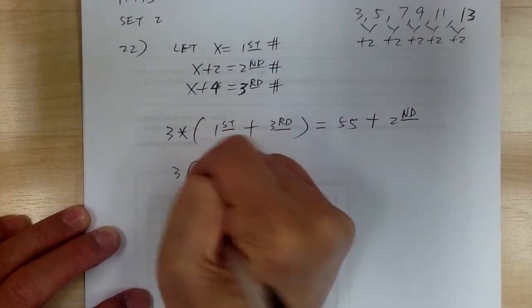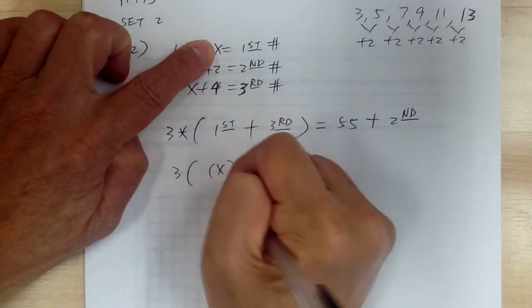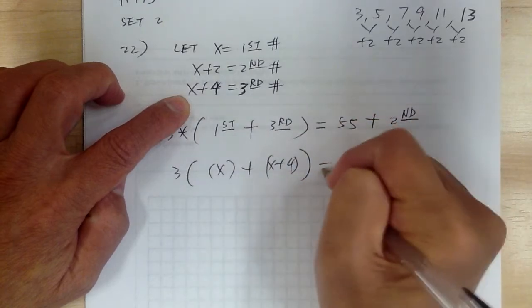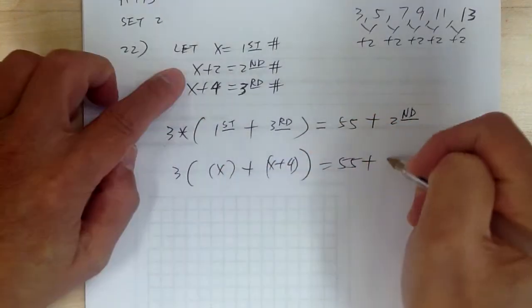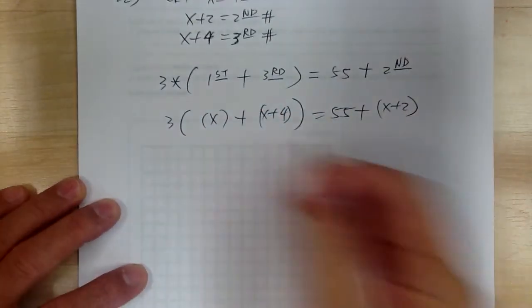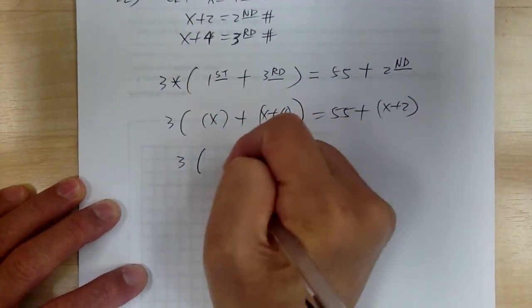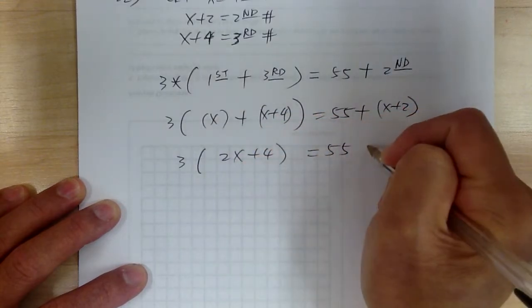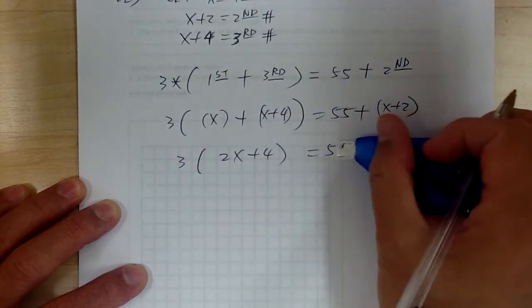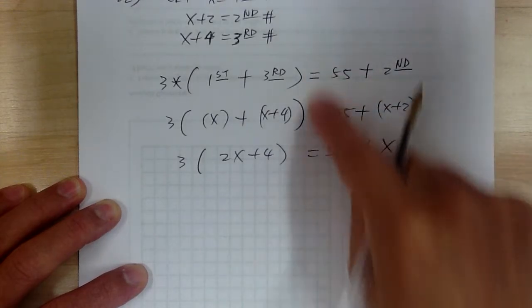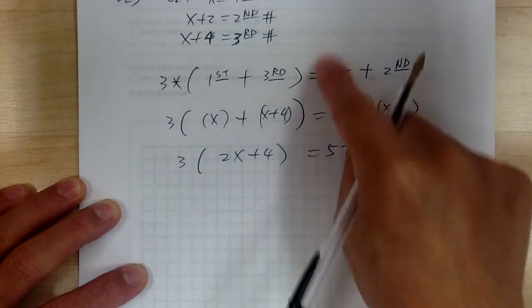So it'll be 3 times the first, which is x, the third is x plus 4, the second is x plus 2. So now let's go and start to solve. So this will be 3 times 2x plus 4 equal to 57 plus x. Try to line up your equal sign. Get into the good habit of lining up your equal.